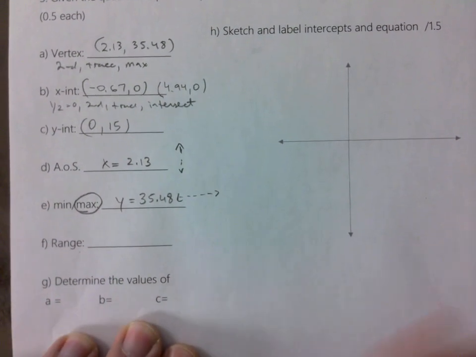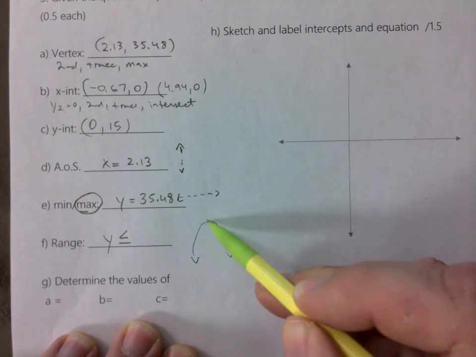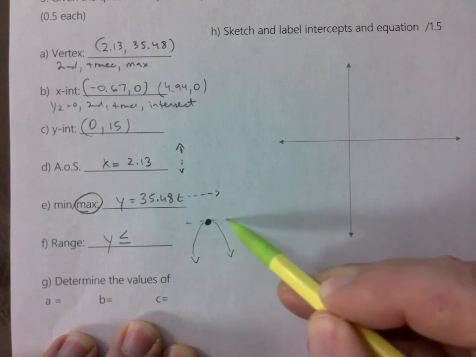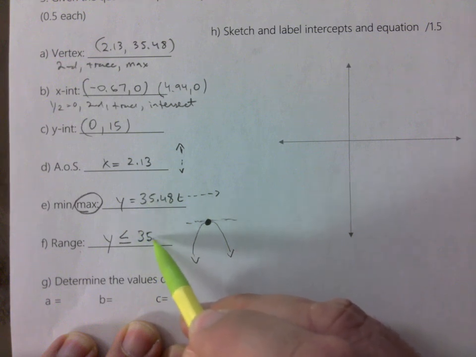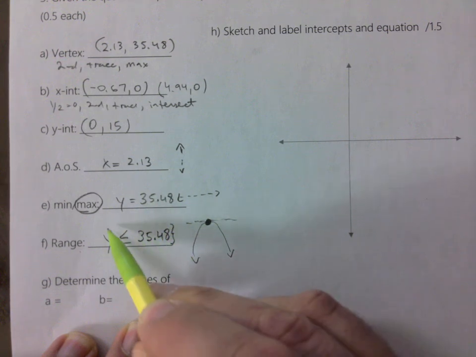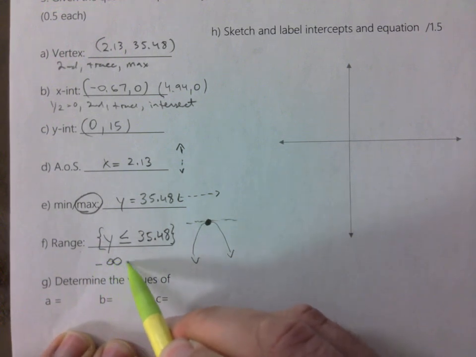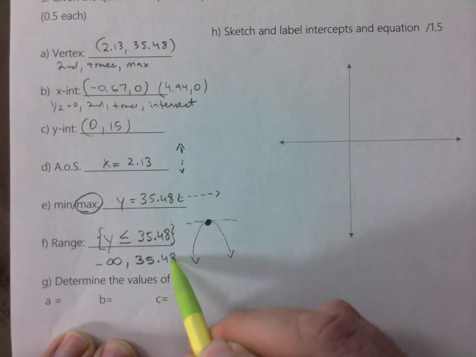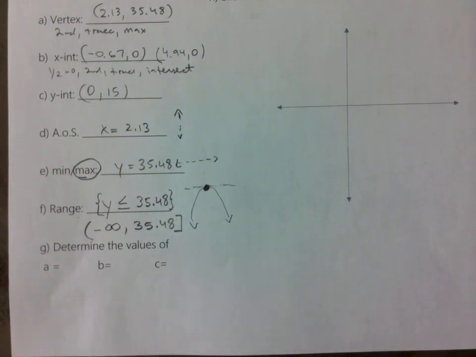The range, it would be y is less than or equal to, because remember, it's going like this. The y value of the vertex is the highest it goes, and then it just goes down from there. So y is less than or equal to 35.48 if you use set notation. If you use interval, you go negative infinity all the way to 35.48. That gets a square bracket, this gets a round bracket. So it all has to do with the y value if it's range, the y value of the vertex. You need the vertex to figure out your range for sure.